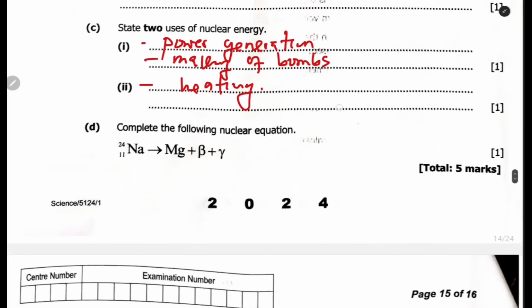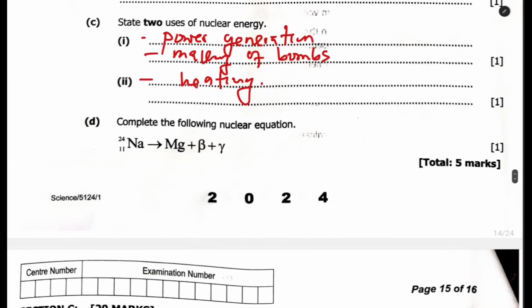Then question D, complete the following nuclear equation. So the nuclear equation that we have is 24, that is the mass number, atomic number 11, then magnesium plus beta. So long as beta is produced here, the general rule for beta is that the mass number remains the same, then the atomic number increases by 1.